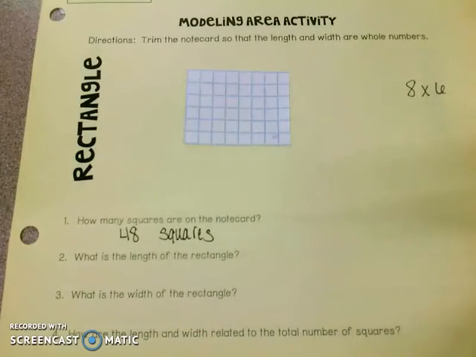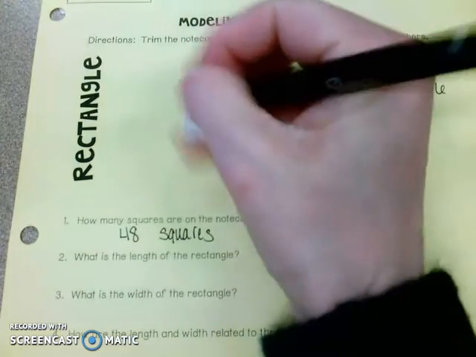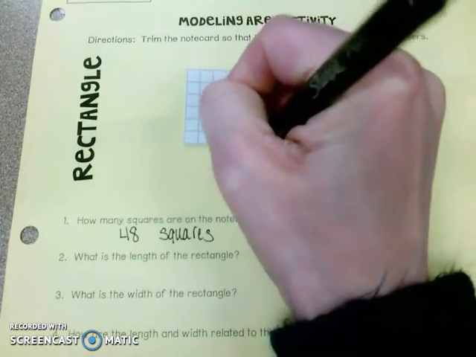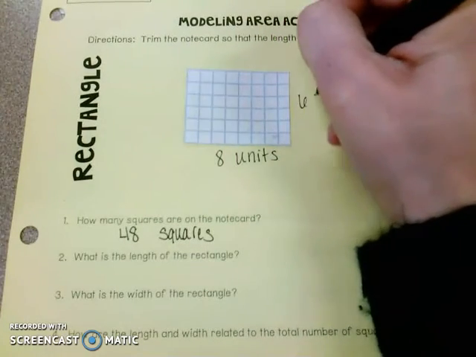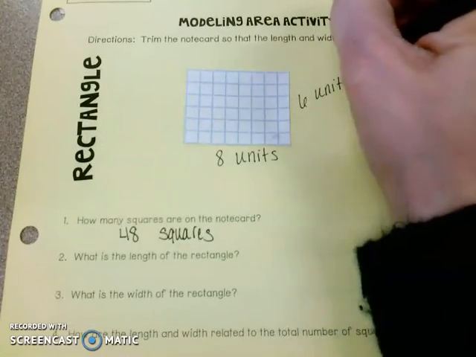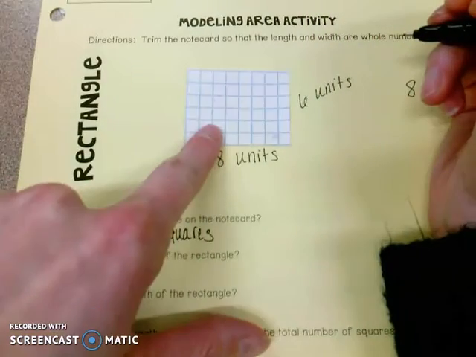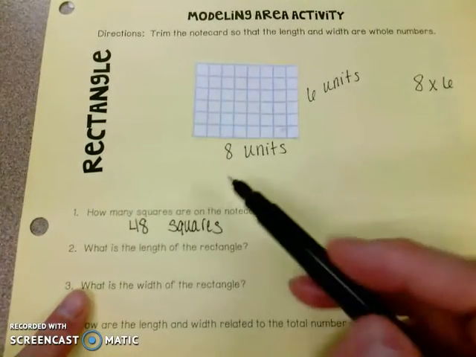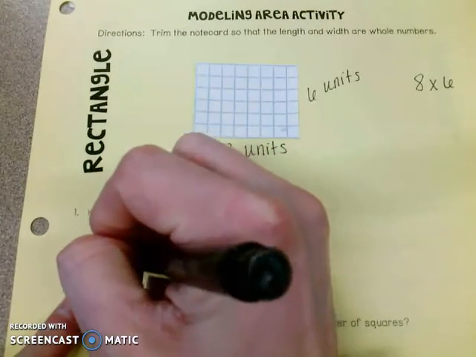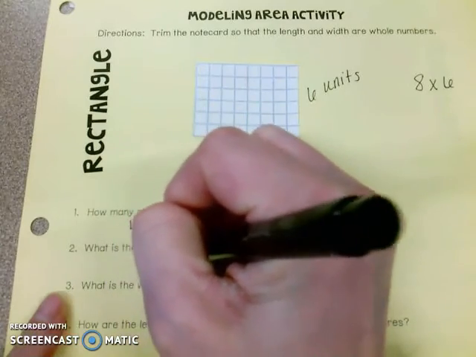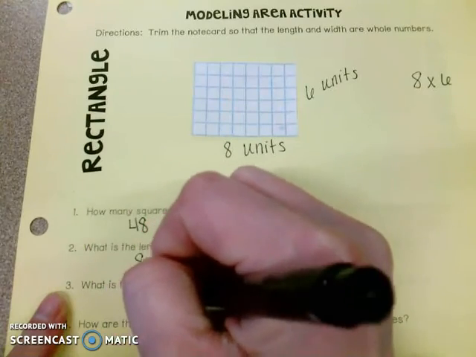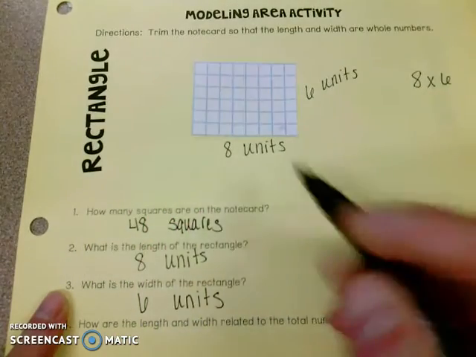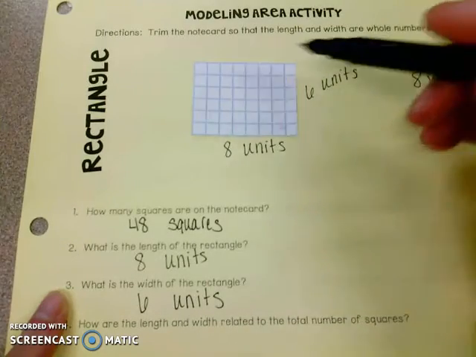But we already know how to find the area of a rectangle, so you could have taken a shortcut because we know that this is 8 units down here, and this is 6 units here. So we could have said, well, we know 8 times 6 is 48, so we know that there's 48 squares in there. So the length of the rectangle, that's here, that's my 8 units, and then the width is 6 units. Sometimes we refer to that as the base and the height as well. This being the base and this one being the height.